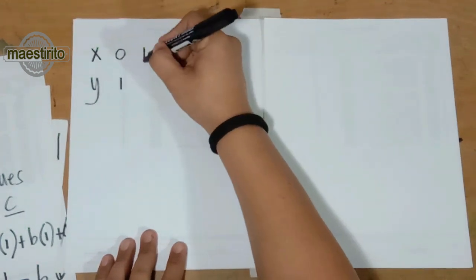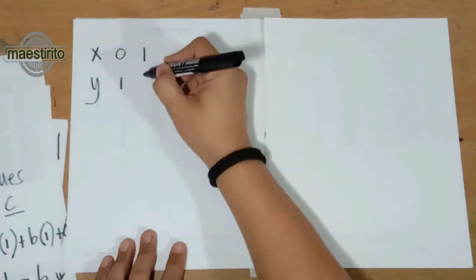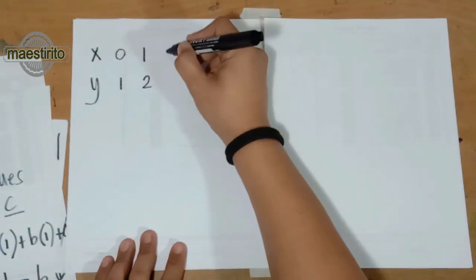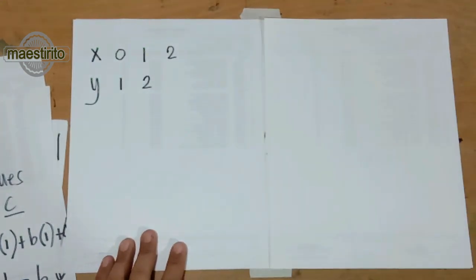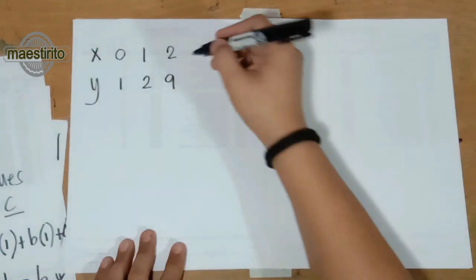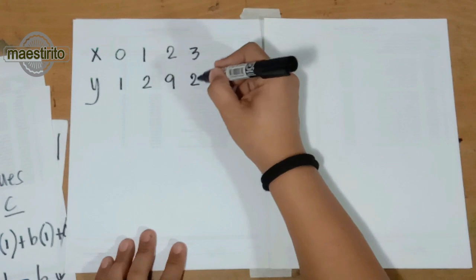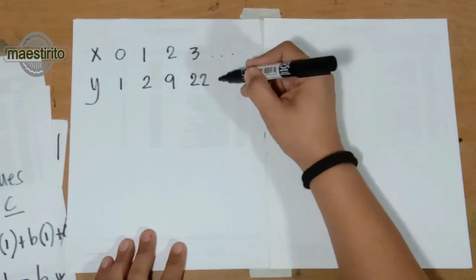If my x is 1, then I'll be having 2. If my x is 2, then I'll be having 9. And then if x is 3, I'll be having 22, and so on and so forth.